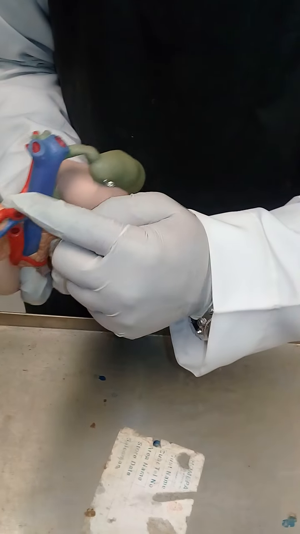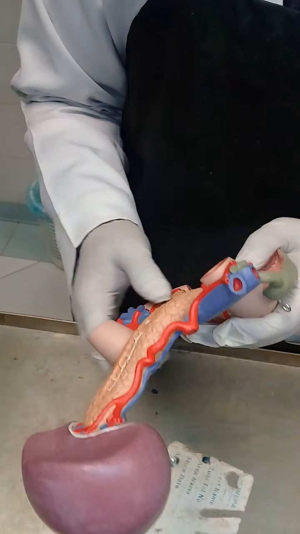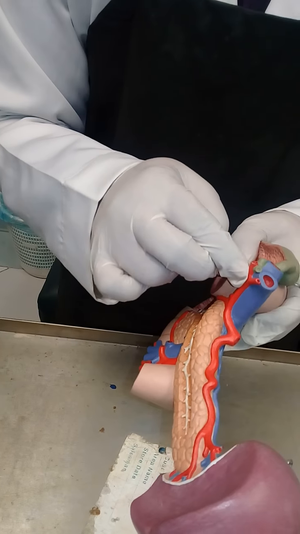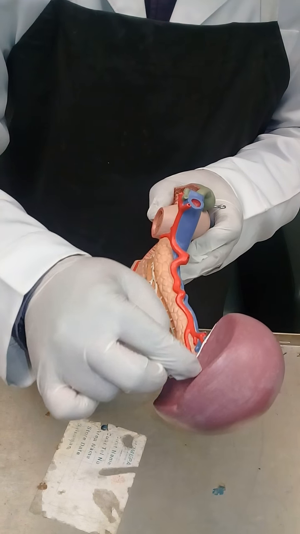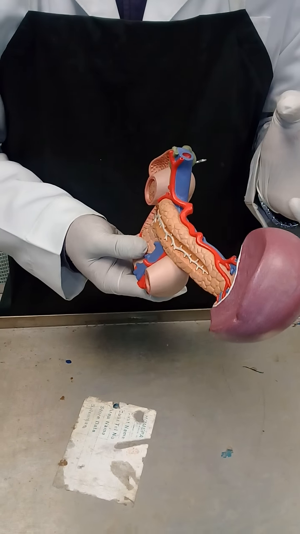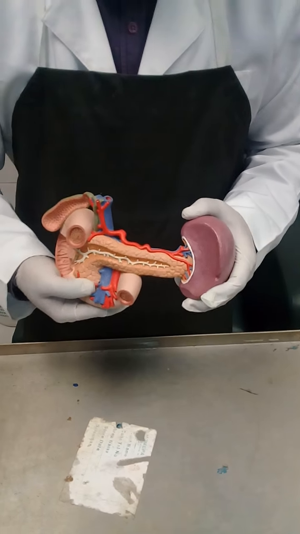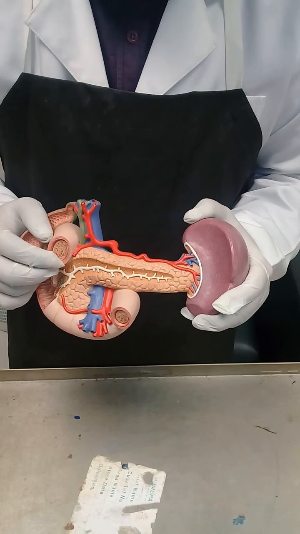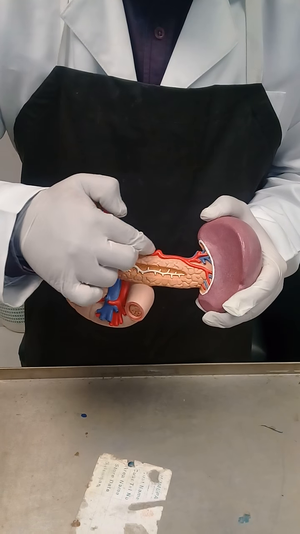So in this model we can see this celiac trunk giving a branch to the liver, the hepatic artery, to the spleen, the splenic artery, and one more branch, the left gastric artery, which is going to the stomach. Then we will see the relation of the pancreas with this tortuous artery.